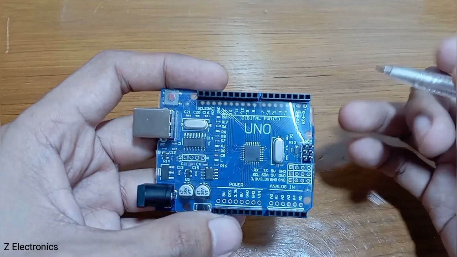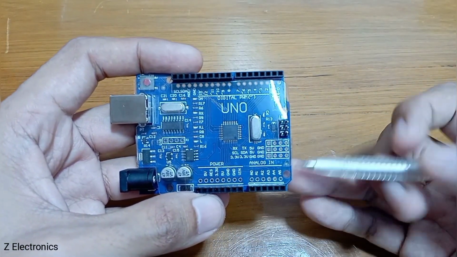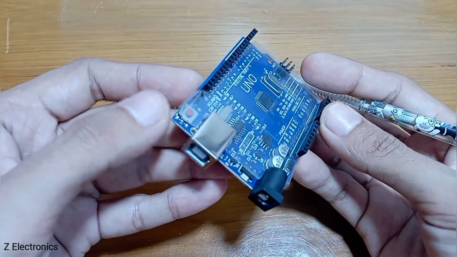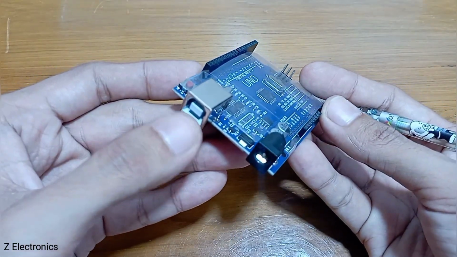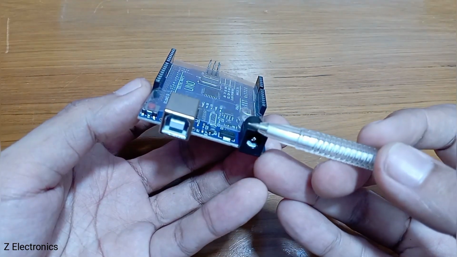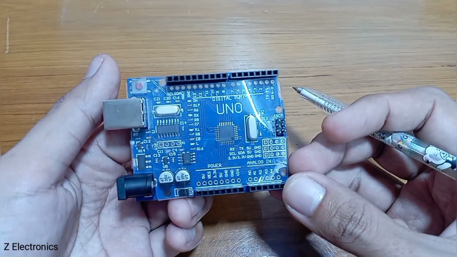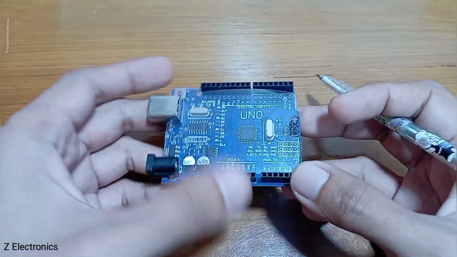The Arduino Uno has 13 digital pins and 6 analog pins. There's a reset button. This port is for uploading your programs, and it also acts as a power supply. And this one is for giving some power supply. You can use a 9 volt battery and connector for giving power supply in this port.